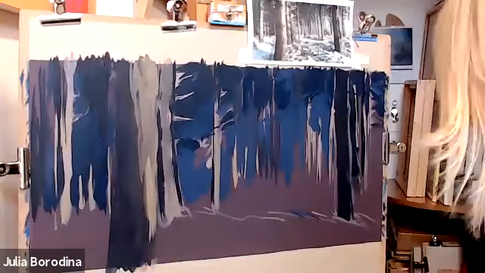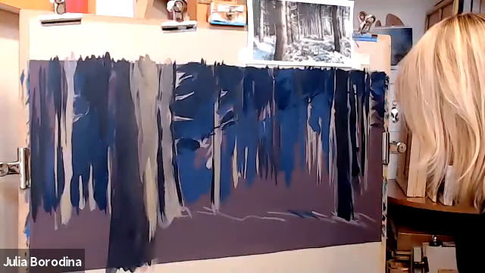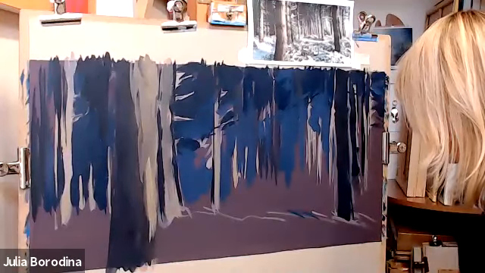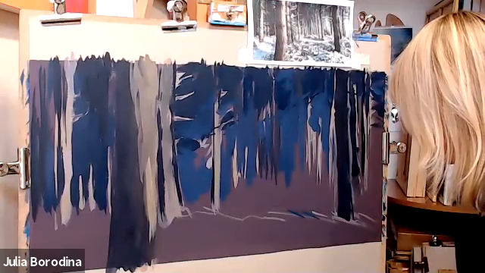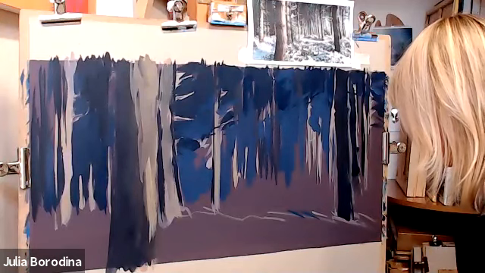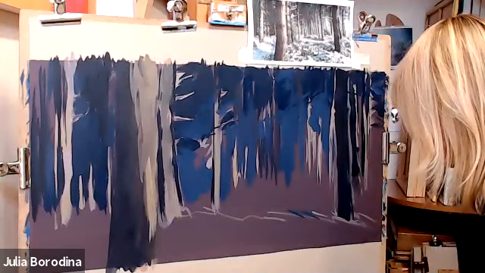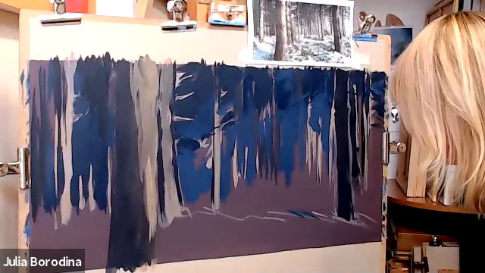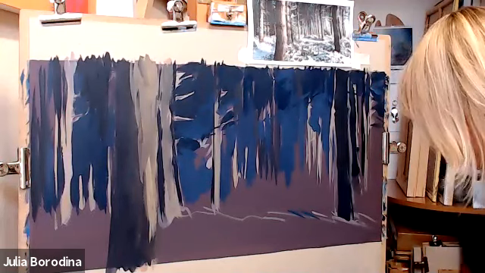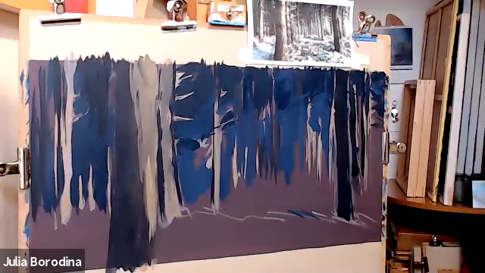Some beautiful pale blues going to be on the side. The black by accident. Let's make a pale blue out of it. I need to make a nice glowing blue.